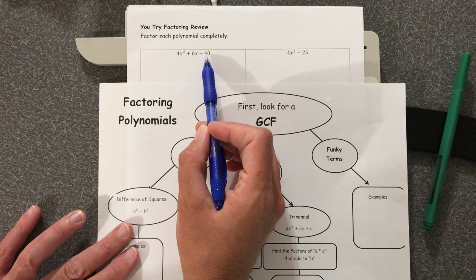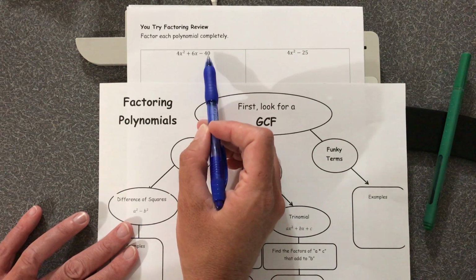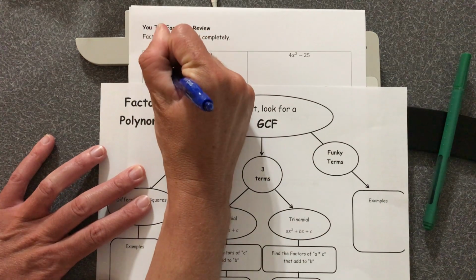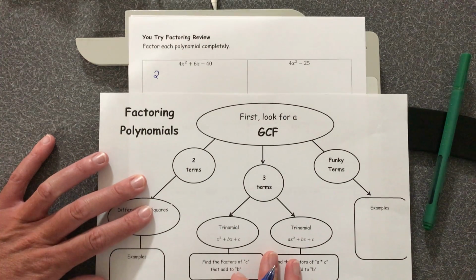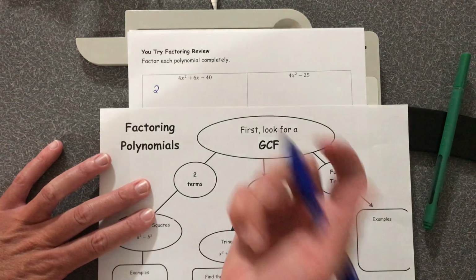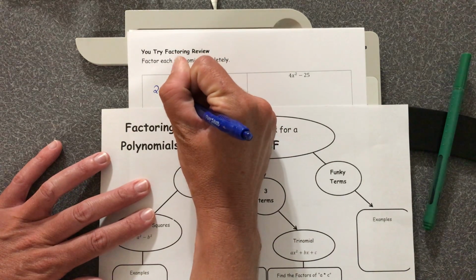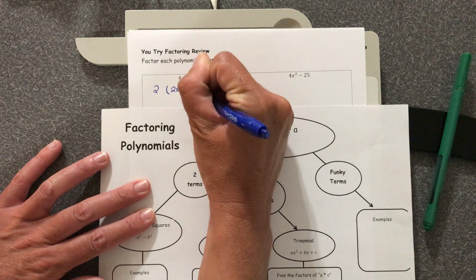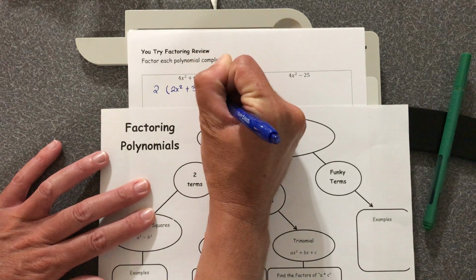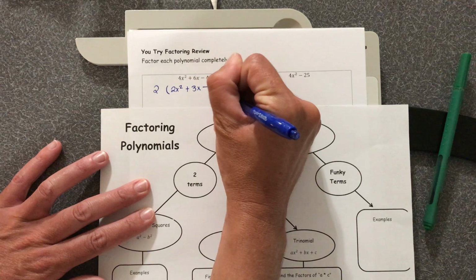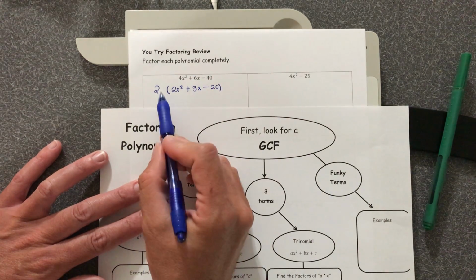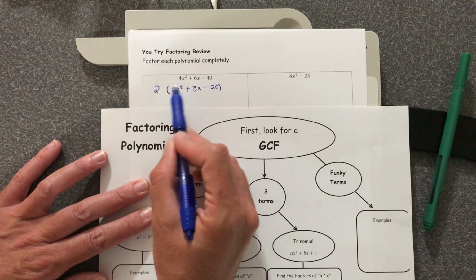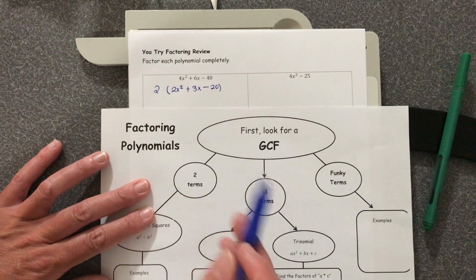Just a 2 only, it would be a 2x if this 40 had an x attached. So I'm going to factor out the 2, and I'm reducing all 3 of these terms by a 2. When I do, I'm left with 2x squared plus 3x minus 20. 2 times 2x squared is 4x squared. 2 times 3x is 6x. 2 times negative 20 is negative 40.